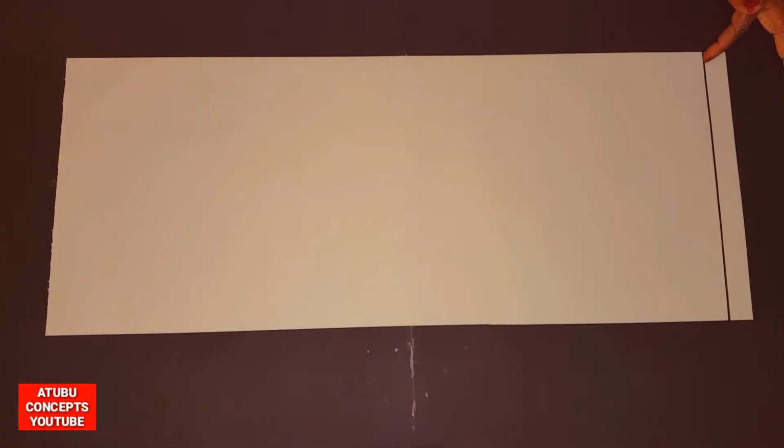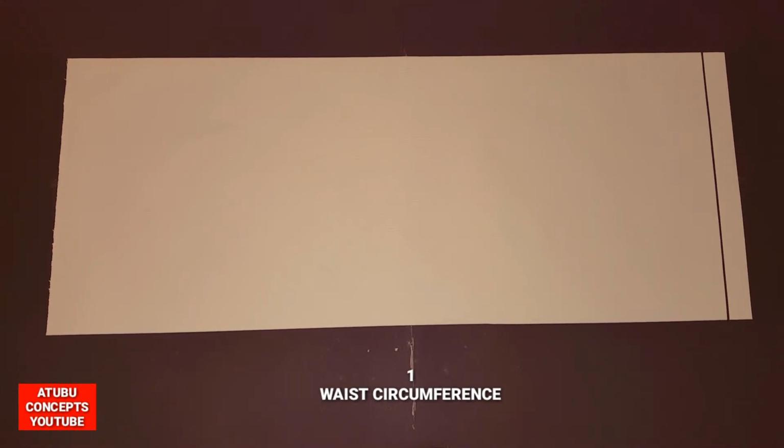This line is our starting point line. And this is the line that we are going to take our waist circumference measurement from. Number 1, waist circumference. The waist circumference I have here is 28 inches. And I'm dividing it by 4, because we are using 1/4 of the block. Then I will have 7, and this is the 7.